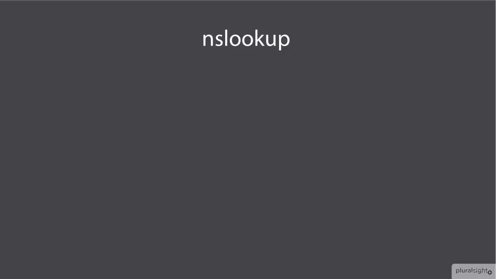NSLOOKUP has been a traditional tool that has been used for years, both in the Unix environment and within the Windows environment. And on some Linux distributions, including our Ubuntu host, it includes NSLOOKUP. We can use it directly from the command line, so we can go through and use NSLOOKUP.